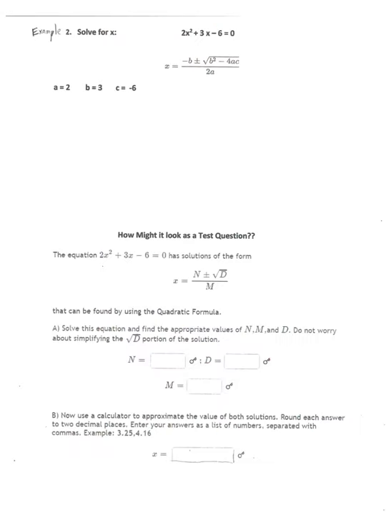For example number 2, solve for x. Here's our equation that we need to solve for, and there's our quadratic formula. And I already saved us the work. We've got a is equal to 2, b is equal to 3, and c is equal to negative 6. In a second, we're going to substitute it in, see what we get. And then underneath, you notice I have a little bit more on the bottom of the page. I have this question that says, how might this look as one of our test questions in math, in my open math?